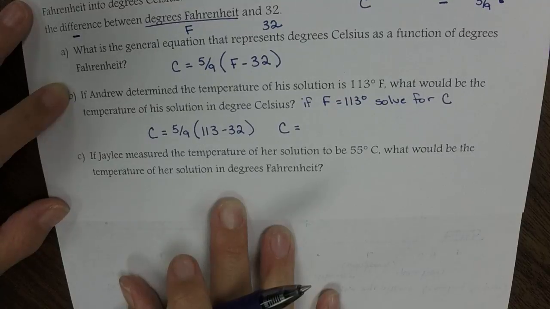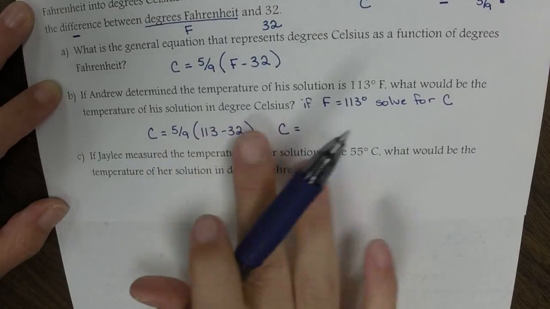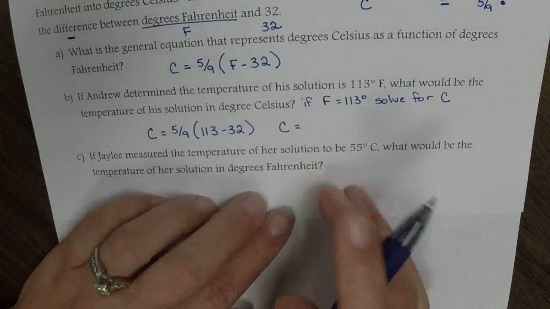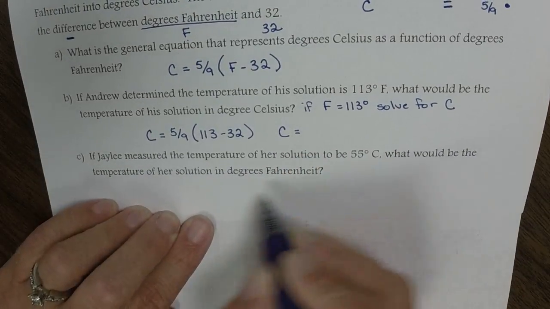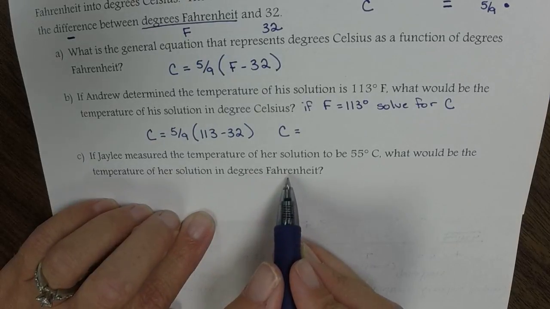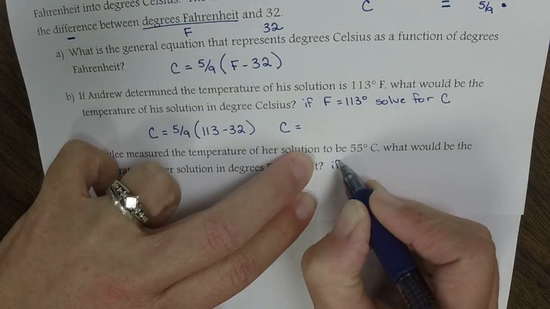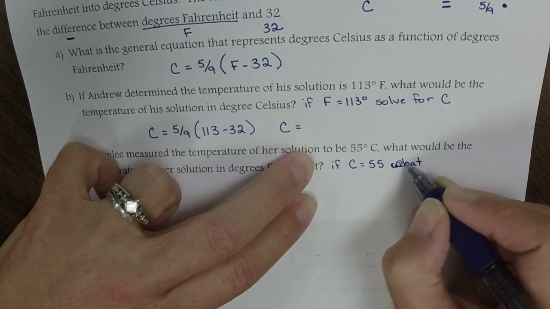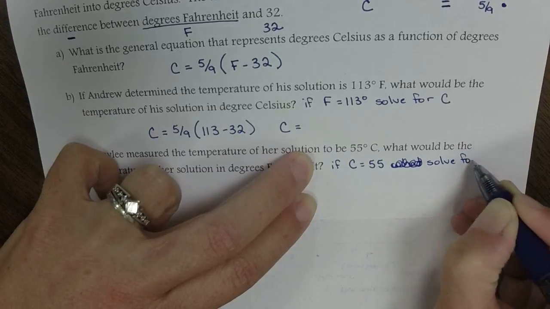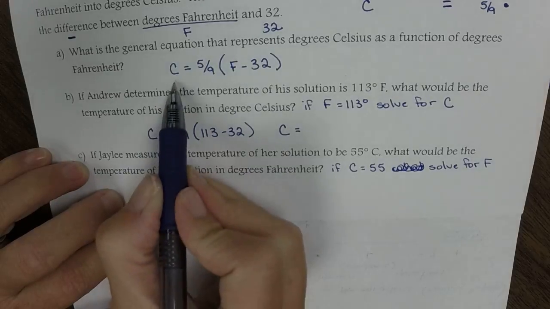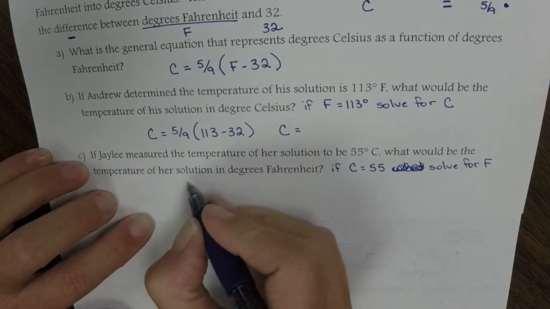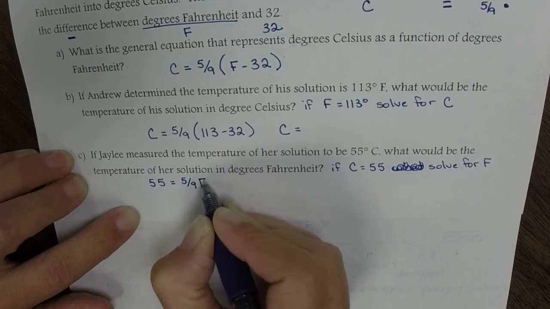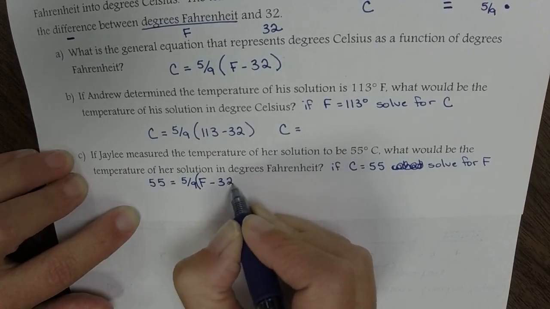Good. So now let's set up the bottom one. So now, again, none of this matters anymore. So we're going back up to our general equation. If Jaylee measured the temperature of her solution to be 55 degrees Celsius, what would be the temperature of her solution in degrees Fahrenheit? So she measured hers backwards. So this now says if C equals 55, solve for F. So now I'm going back to this original equation and I'm replacing C with 55. So 55 now equals 5/9, parentheses, F minus 32.